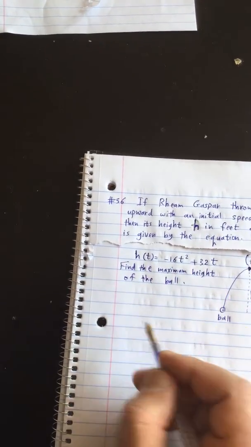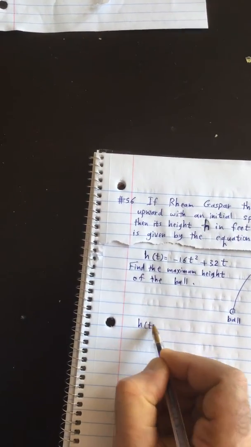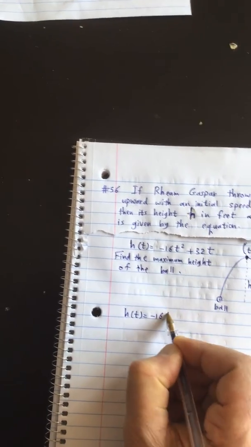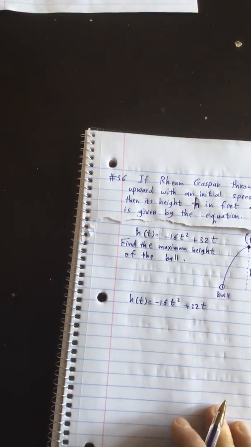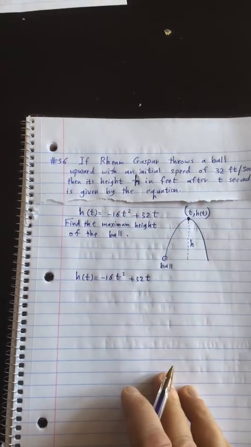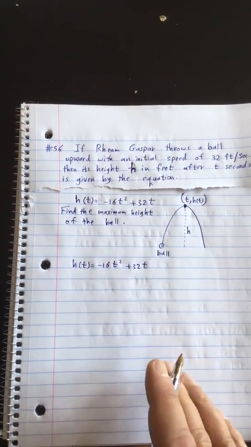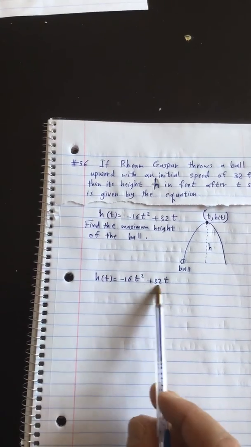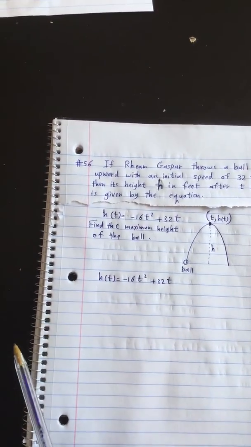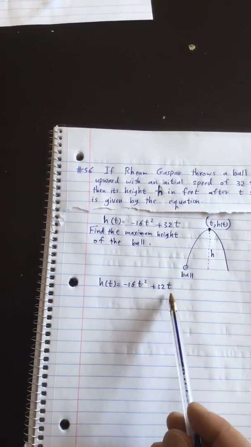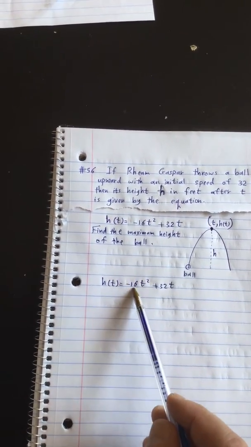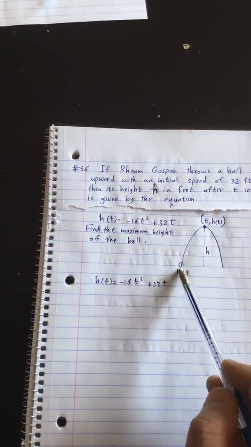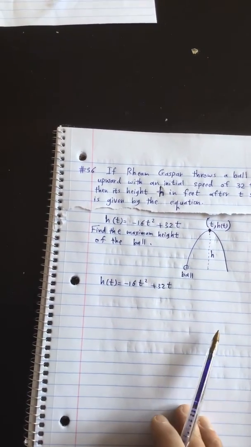So now we have this equation, h of t equals negative 16t squared plus 32t, which is a quadratic equation. This equation is for a parabola that opens downward. Why? Because here a is negative 16, which is less than 0, so the graph opens downward.